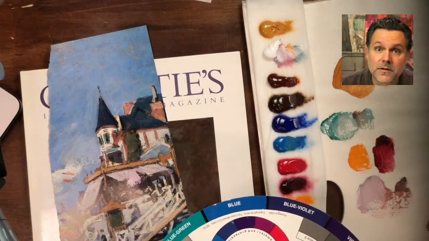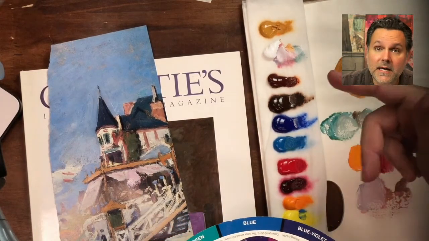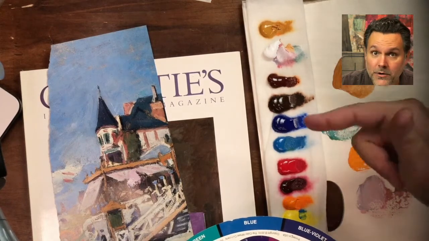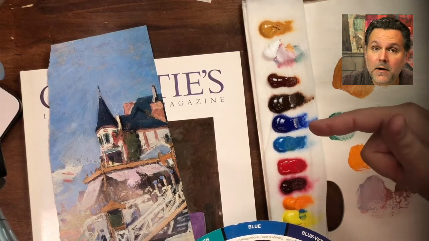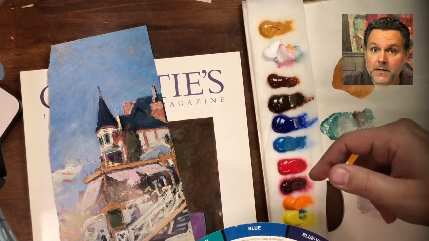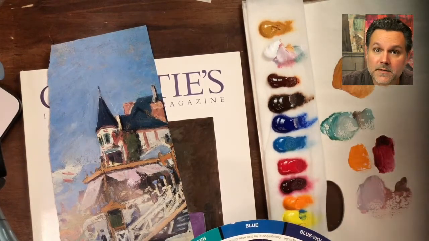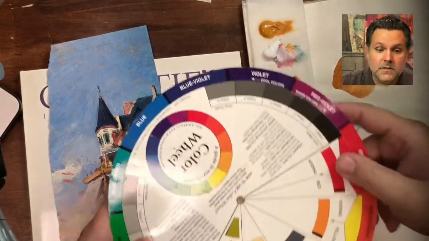Then you're going to adjust value and saturation by either adding a neutral, black, white, or gray, or you can also adjust saturation by adding a complement or a color that's close to a complement of the color you're mixing. Complements together, when they mix, go neutral, and so that's a way that you can adjust saturation in addition to adding a neutral.